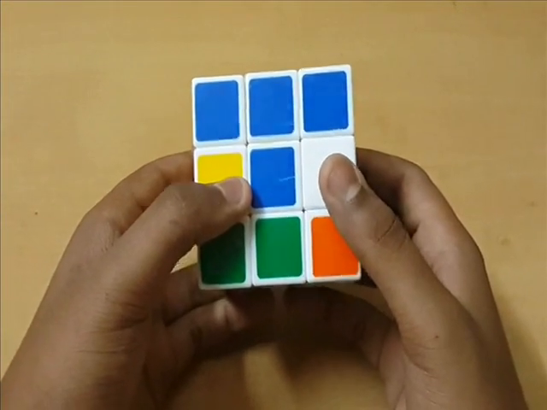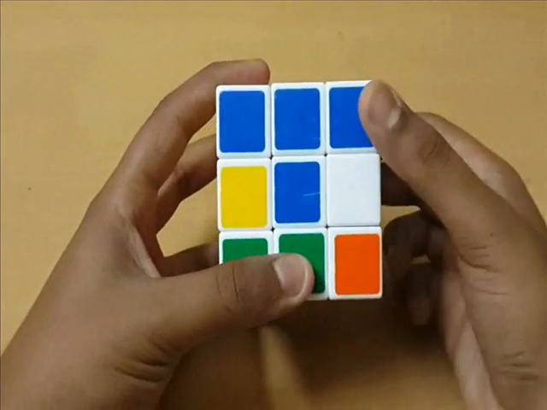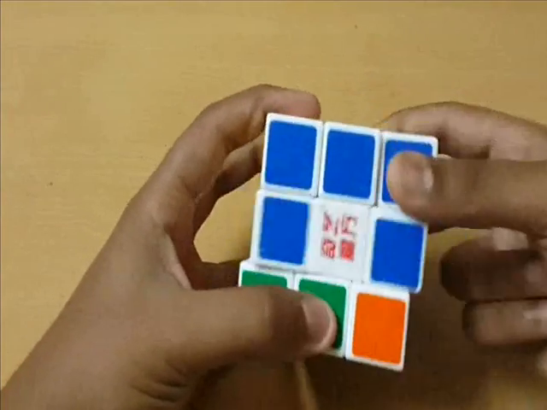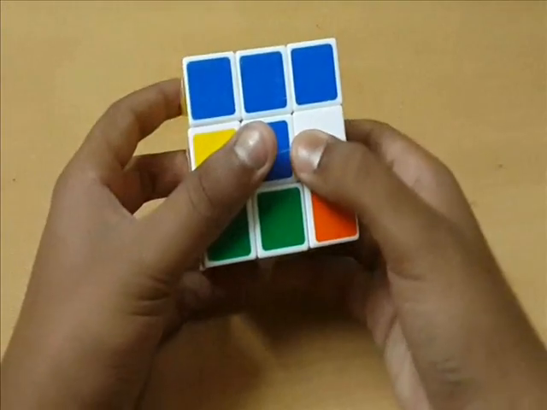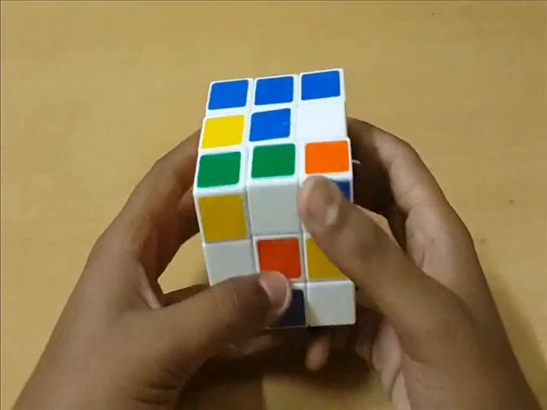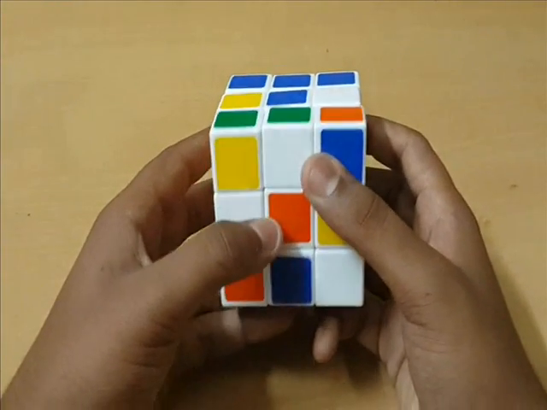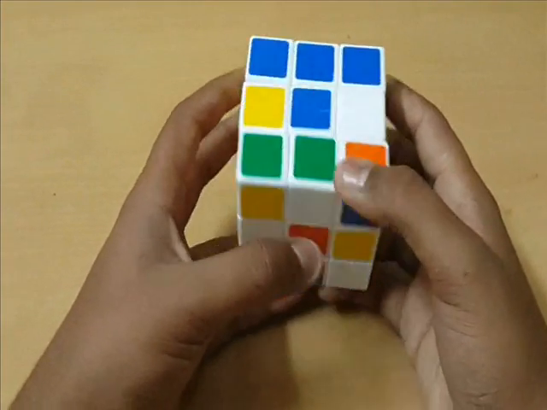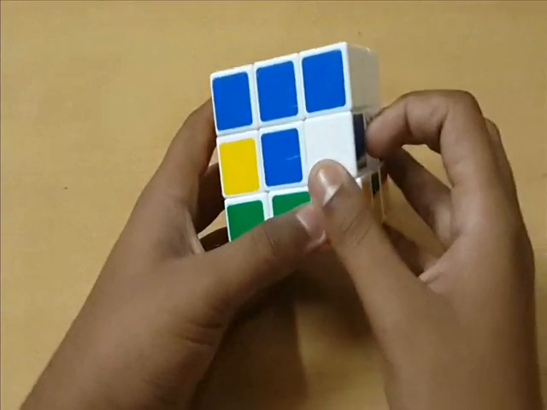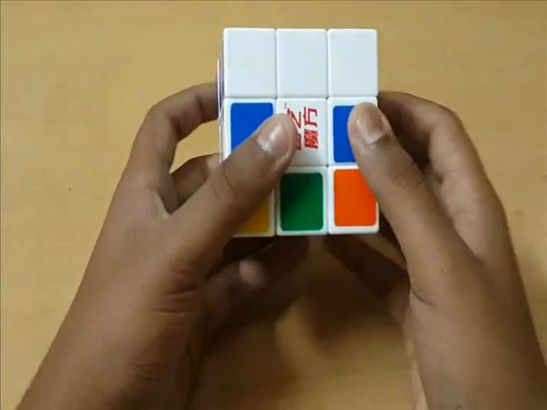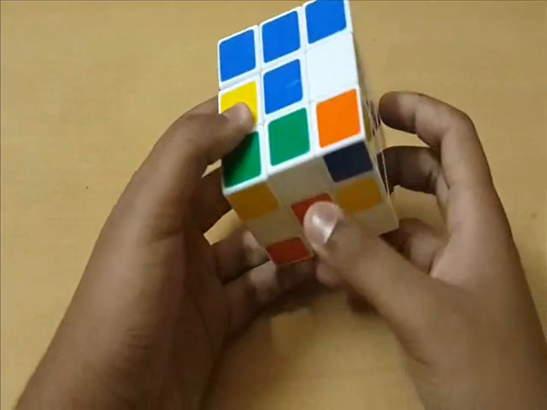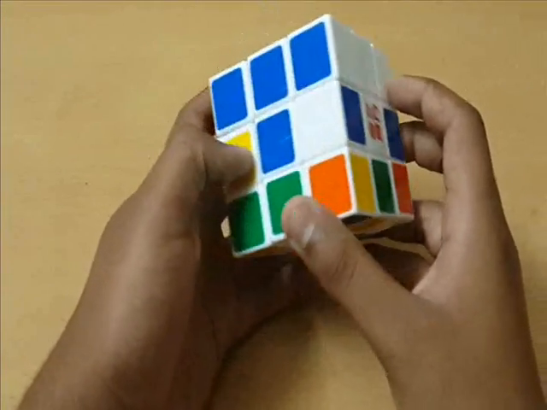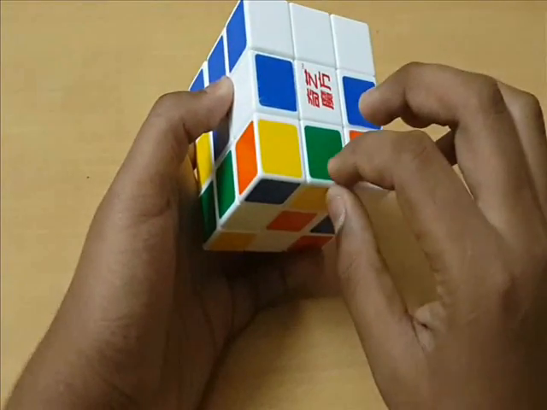Now we are moving on to the next layer, that is the second layer or the middle layer, which is this layer. So first you have to look at the color which is at the bottom, which is orange. So first we have to put pieces here. So we have no connection with pieces at the third layer. So we have to take a non-orange edge. Edge pieces are these pieces.